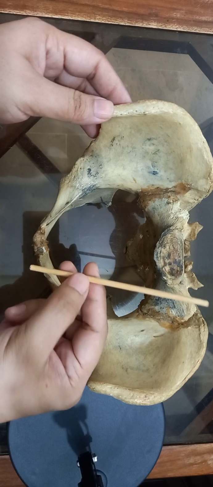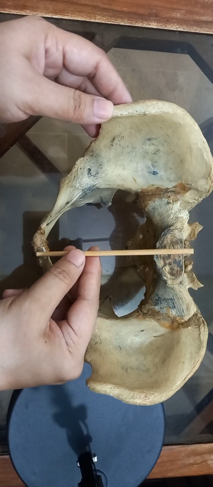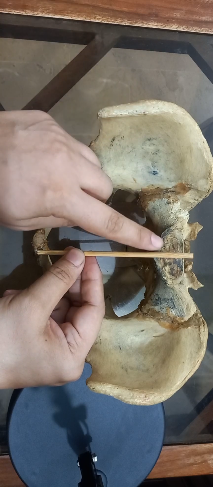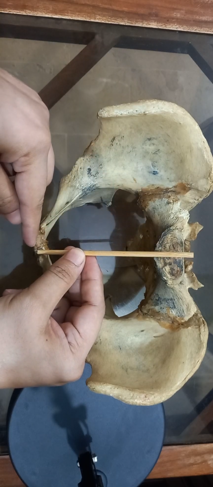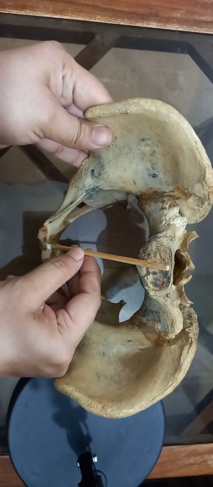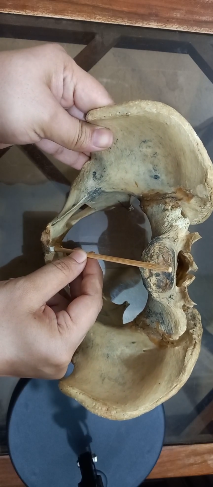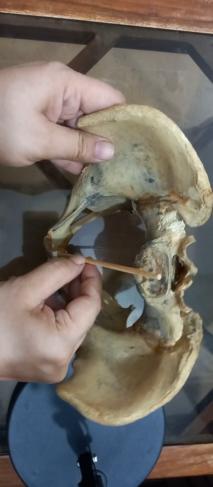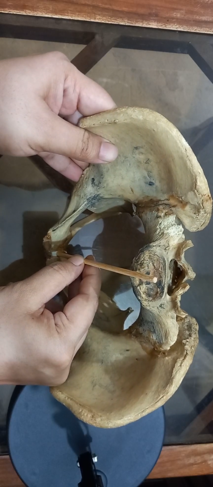Now remember that there are three types of conjugate. First one is the anatomical or true conjugate, that is the distance from the midpoint of sacral promontory to the upper margin of pubic symphysis. Second one is the obstetrical conjugate like this, and this is the distance from the midpoint of sacral promontory to the midpoint of the pelvic surface of the pubic symphysis.